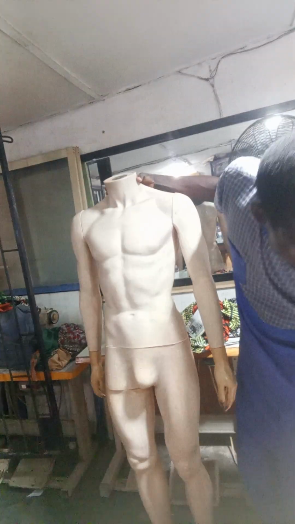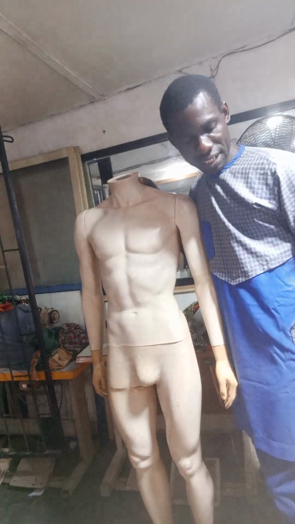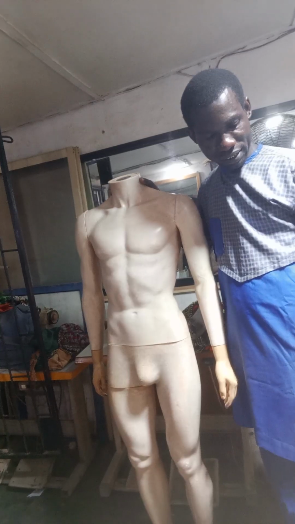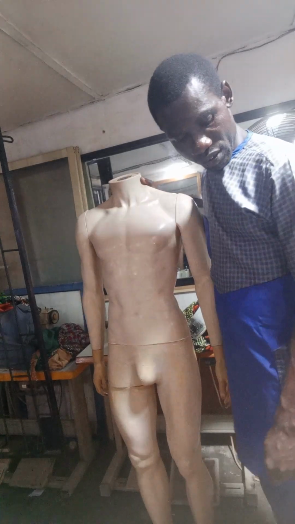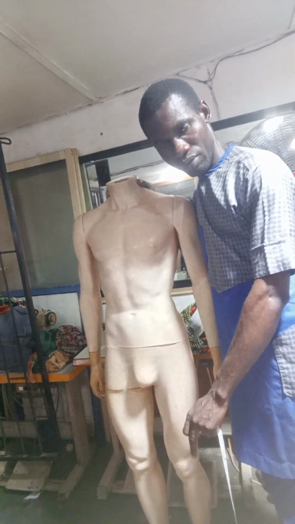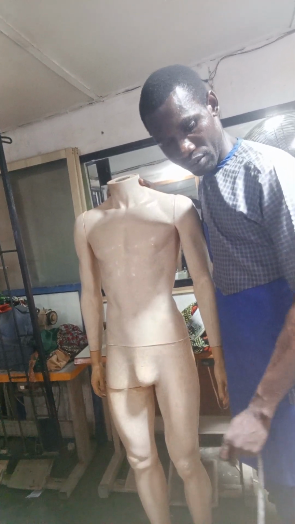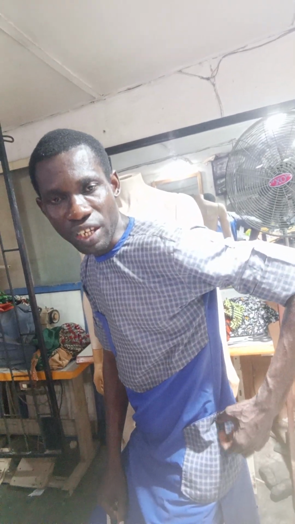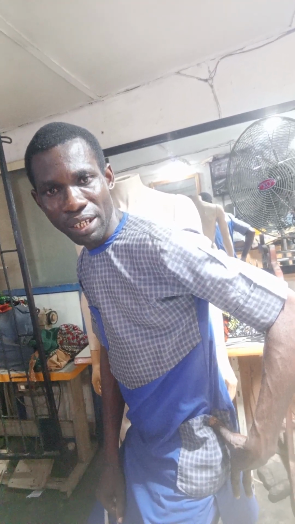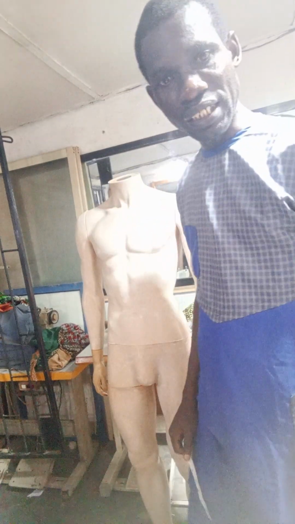Okay? And then finally you have your seat depth. While measuring your seat depth, you ask the person to sit down, sitting like this. Then from the natural waistline here, you measure to the seat, to the buttocks. So that's your seat depth.